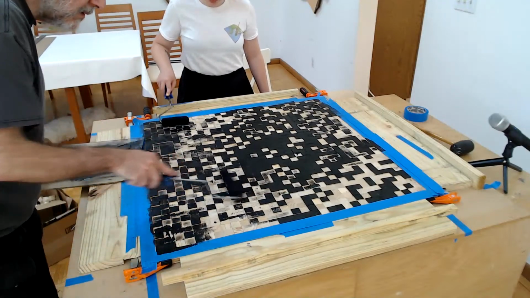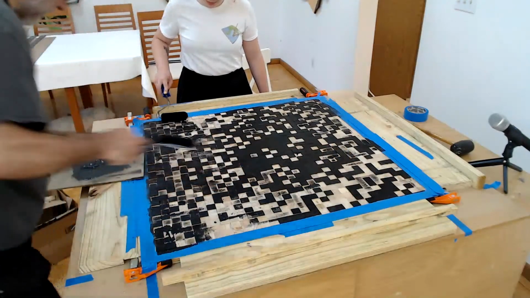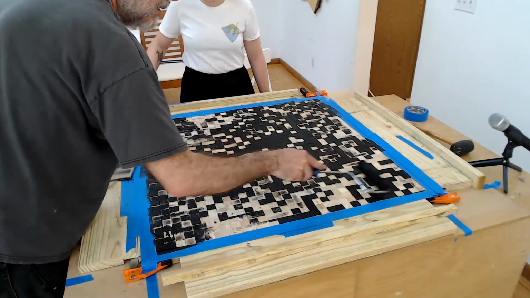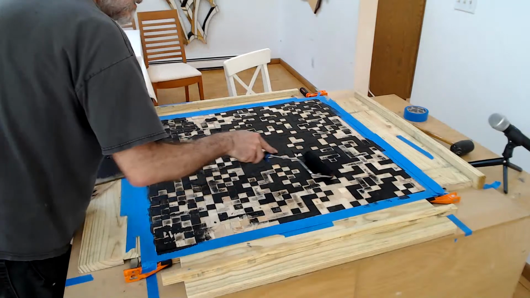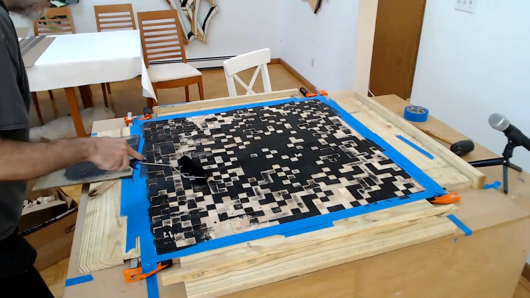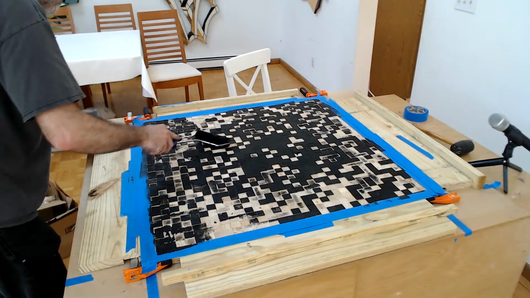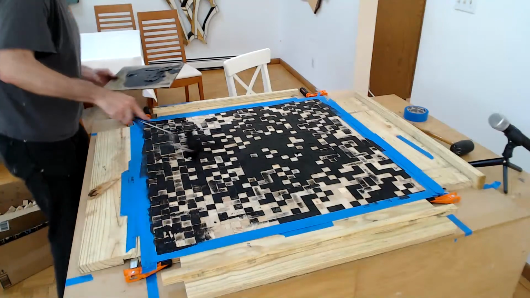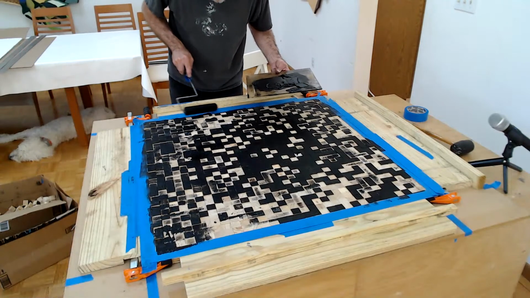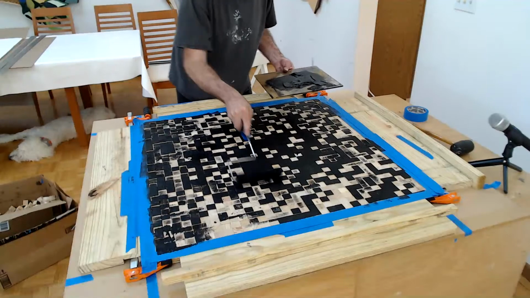The wider one's definitely the ideal one for this. I think there's another wider one. Getting the ink on it. Almost.